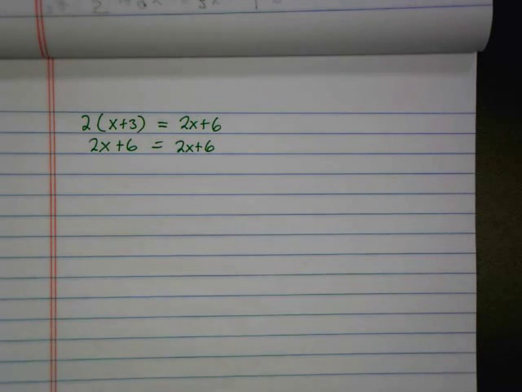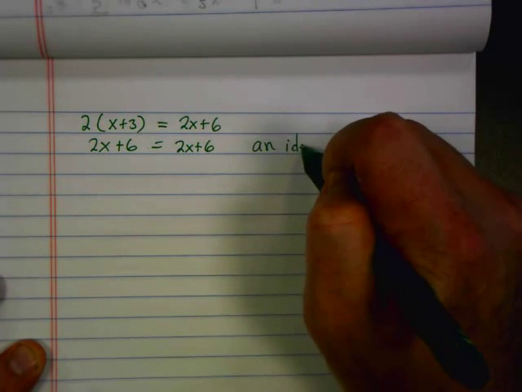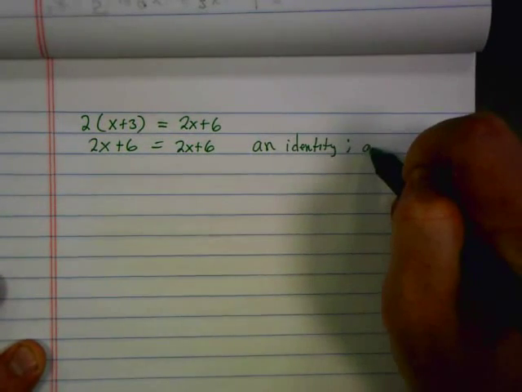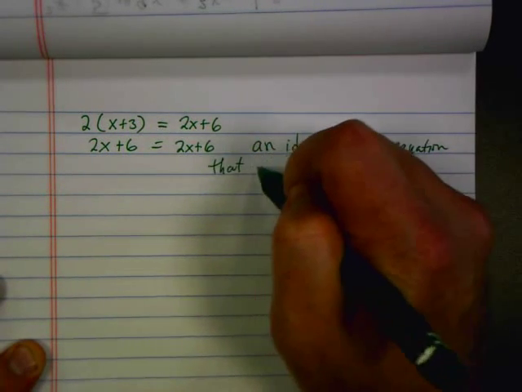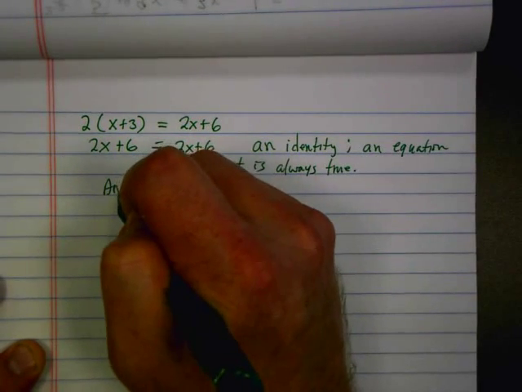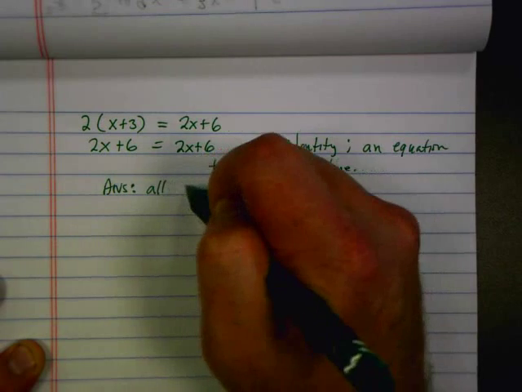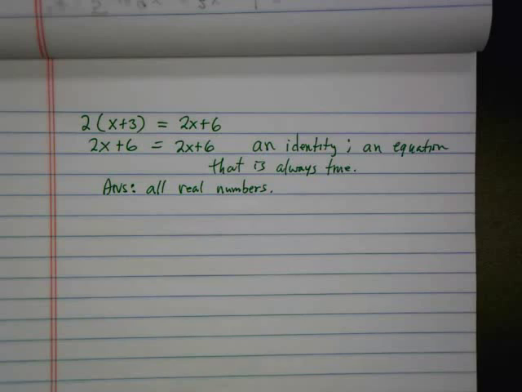That can happen sometimes. When that happens, we call this equation an identity. That's simply a fancy word for an equation that is always true. So our answer is all real numbers. Put the infinity symbol over your own. Technically, yes. Okay, now we've got to talk about the other choice.